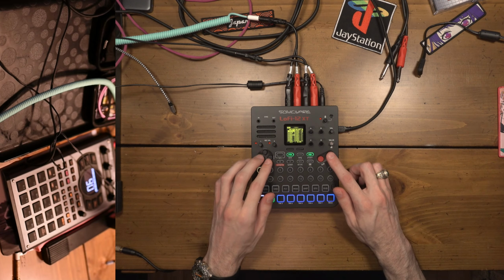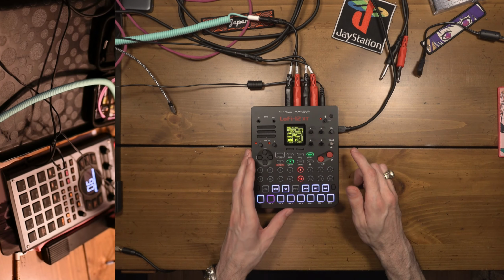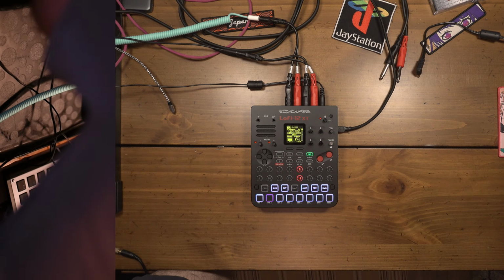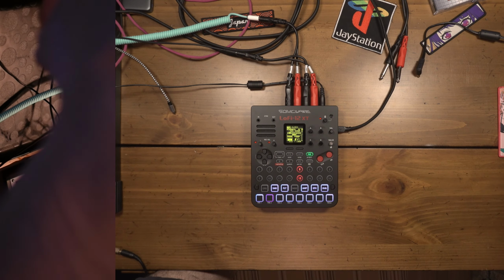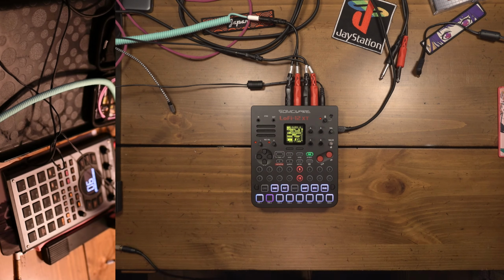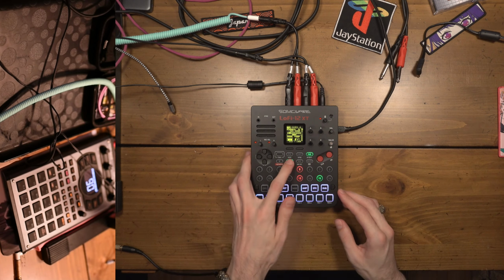All right. Can we hear the stuff? Oh, it's not plugged in. How about now? Okie dokie, so far so good.